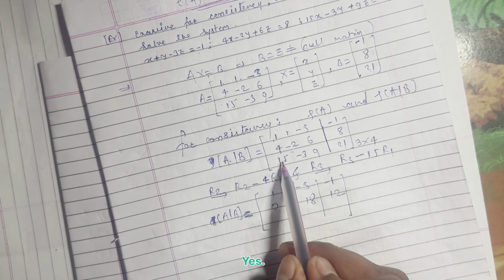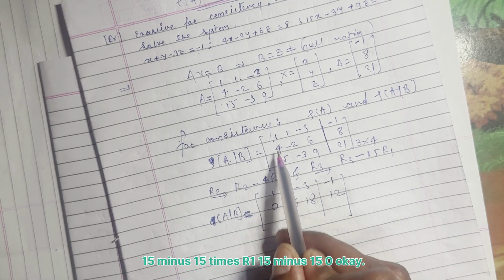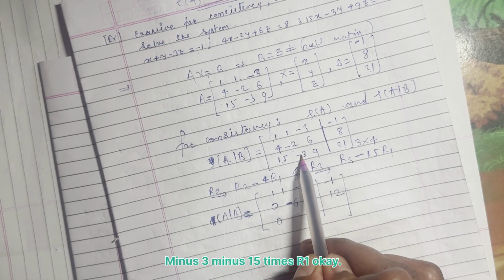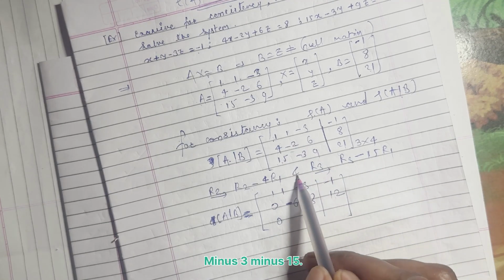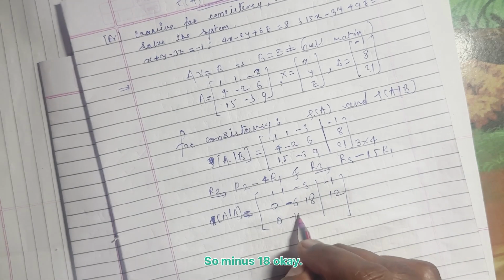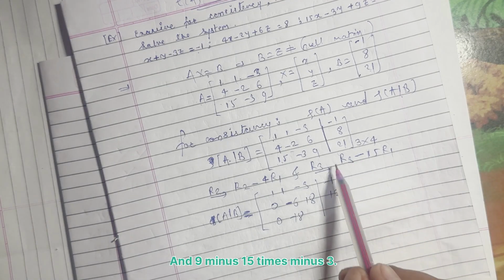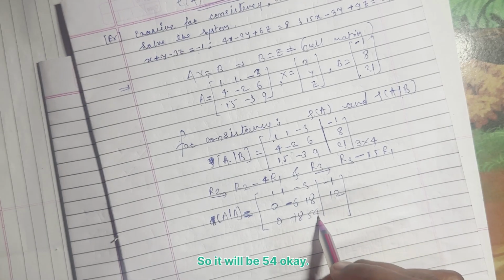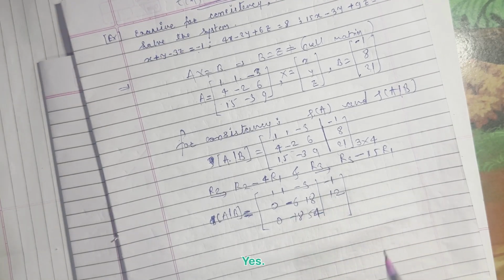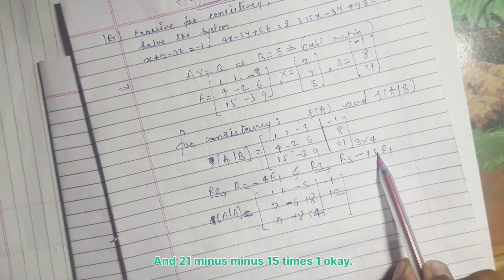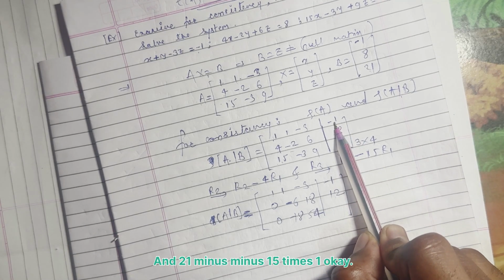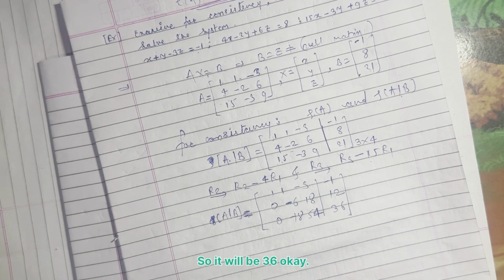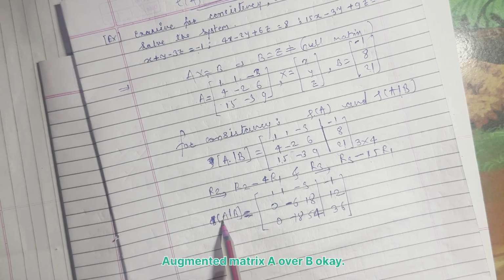Again, do something similar on R3. 15 minus 15 times R1: 15 minus 15 is 0. Minus 3 minus 15 times 1, so minus 18. It is very easy, guys. And 9 minus 15 times minus 3, so it will be 54. And 21 minus 15 times minus 1, that means 21 plus 15, so it will be 36. This one is the augmented matrix A over B.